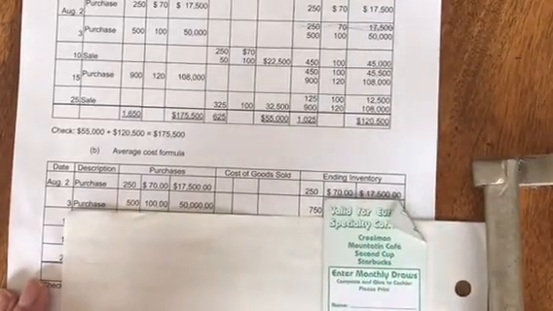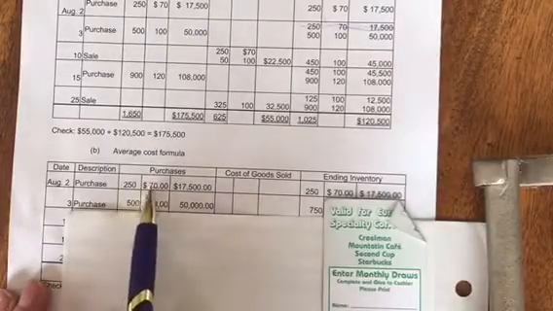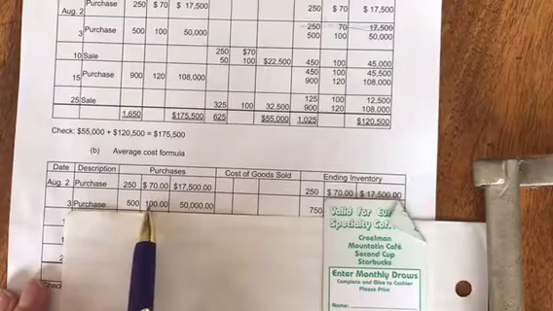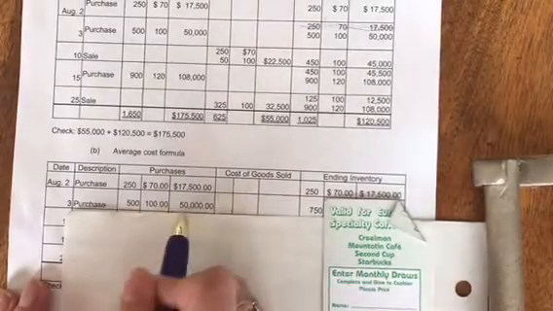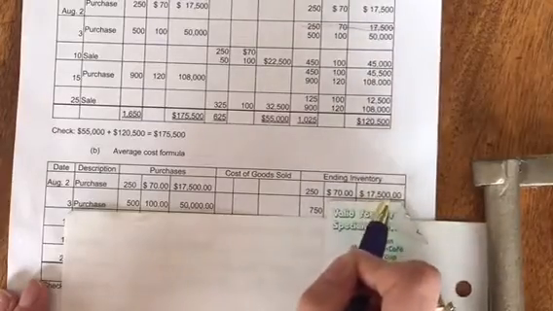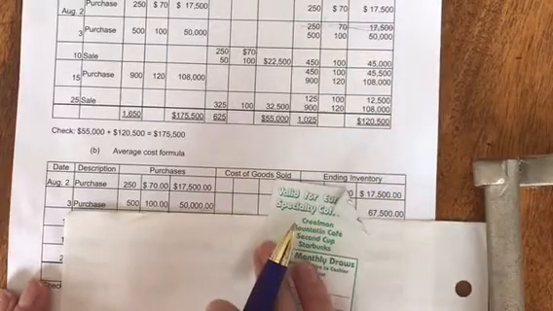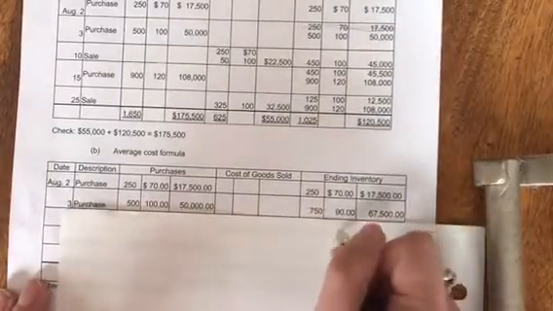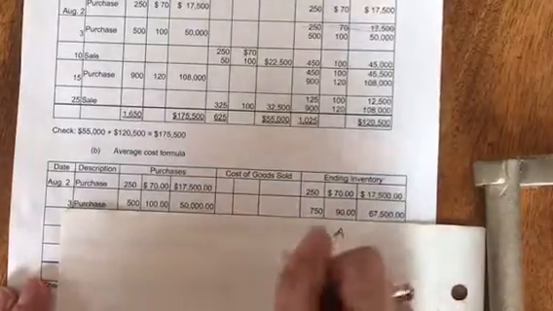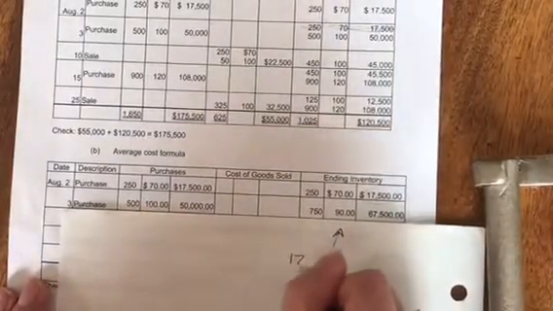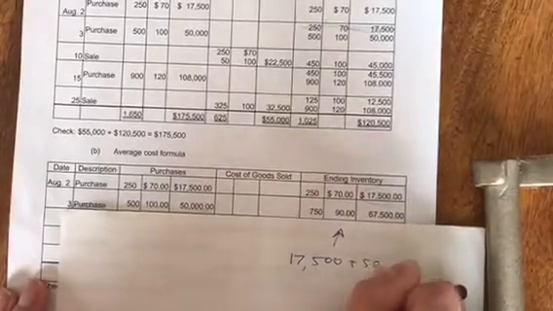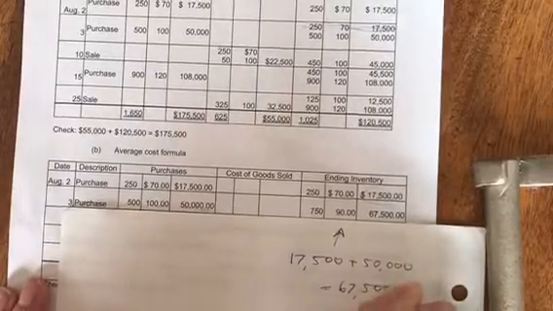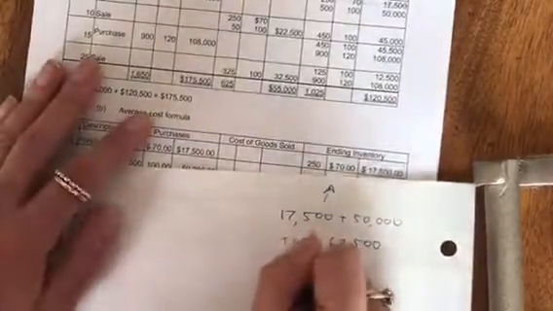Then we look at the total cost of those units. We know that 250 times 70 is 17,500, and we know that 500 times 100 is 50,000. So we take the 50,000 and the 17,500 together to give us 67,500. Okay, we just add them here. This part here is where it gets tricky. We do 17,500 as we found before plus 50,000. We got 67,500 to be our total cost.